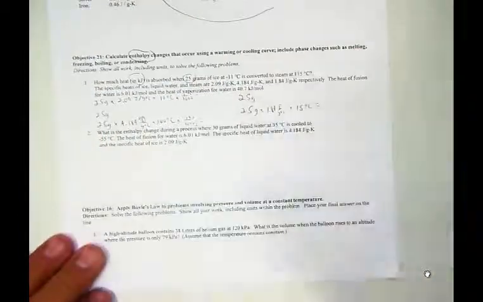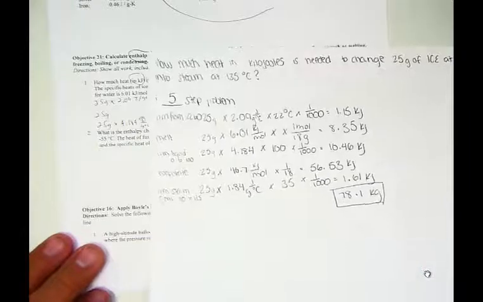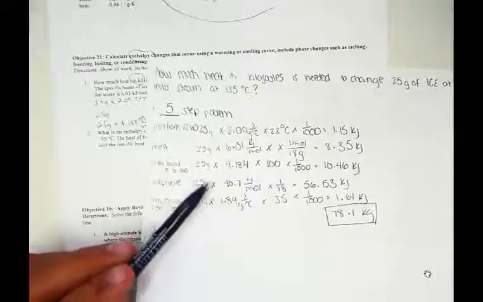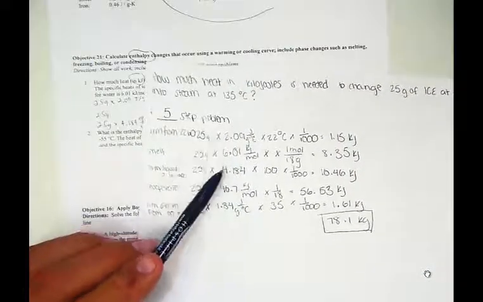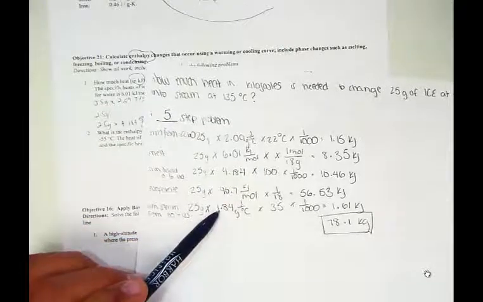I got those 3 set up. They look very similar, using specific heats like 2.09, 4.184, and 1.84, and it'll be in kilojoules each of these.